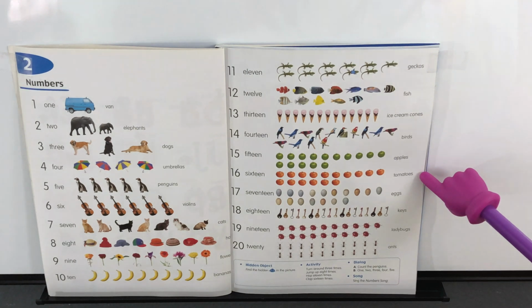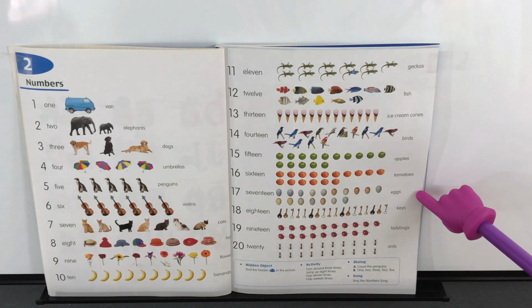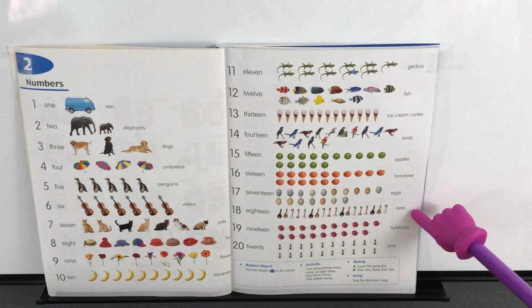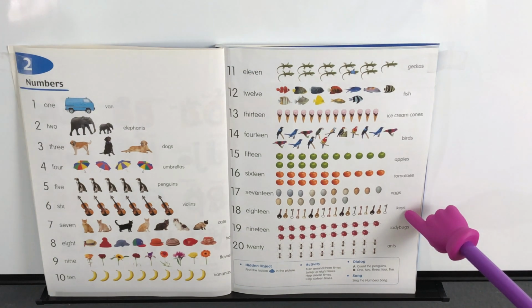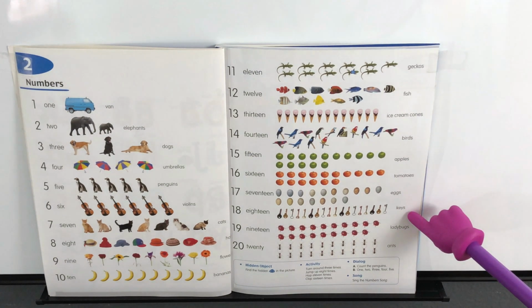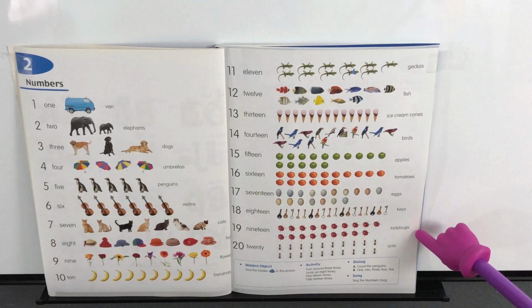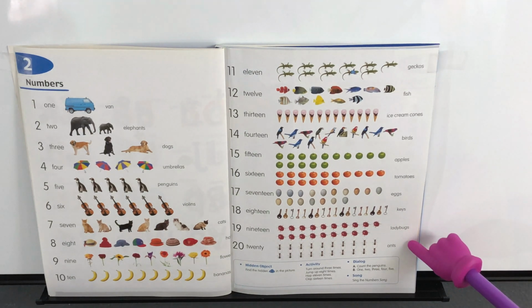16 tomatoes. 17 eggs. 18 keys. 19 ladybugs. 20 ants.